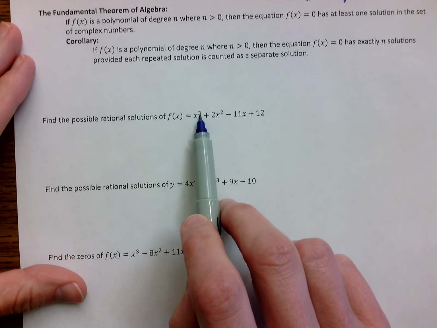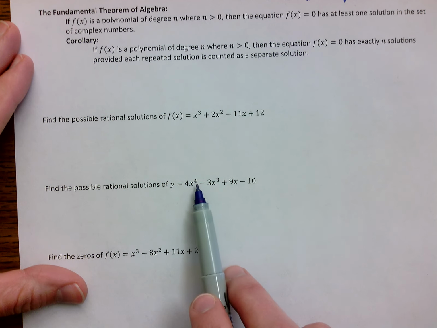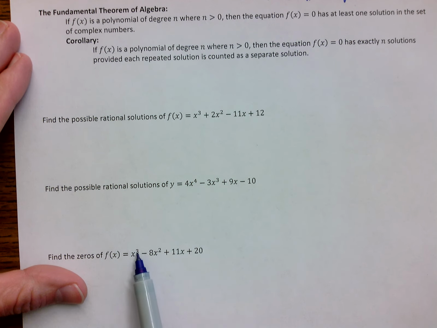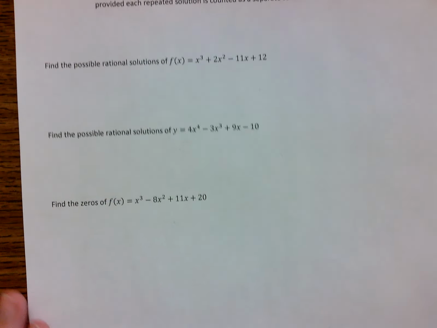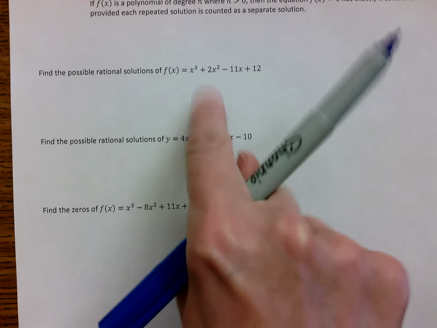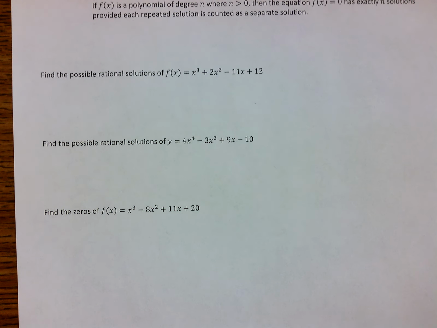So the first thing that I'm going to conclude is that when I look at this polynomial that's a degree 3, I know that I have 3 solutions. This guy, degree 4, 4 solutions. Degree 3, 3 solutions. Okay, so that's the first piece that's going to help me, and that's how I know that I get them all. Now, the second thing that we're going to do is use the rational root theorem to guess at some of our solutions.